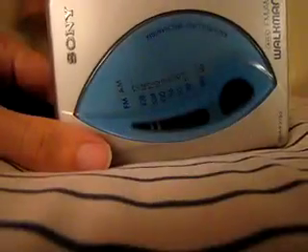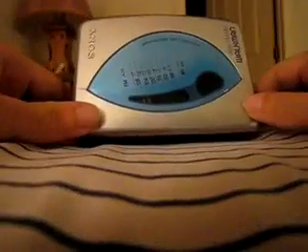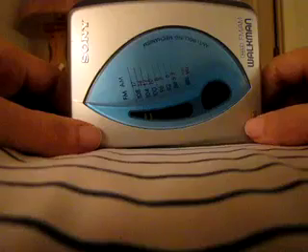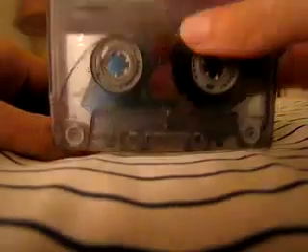For those of you who may be unfamiliar with this particular device, I have a question for you. What did people use to listen to music back before there were CD players and iPods? This is it. This is an audio cassette player. And this is an audio cassette.